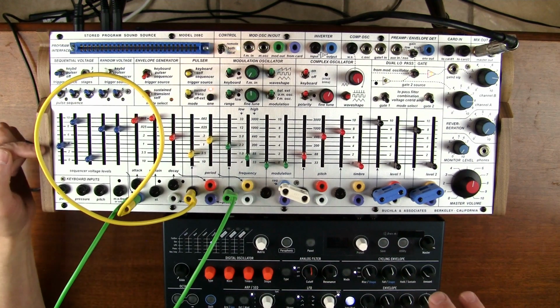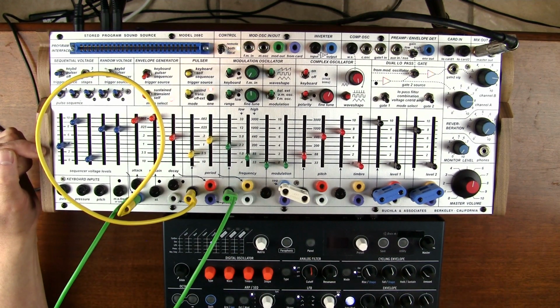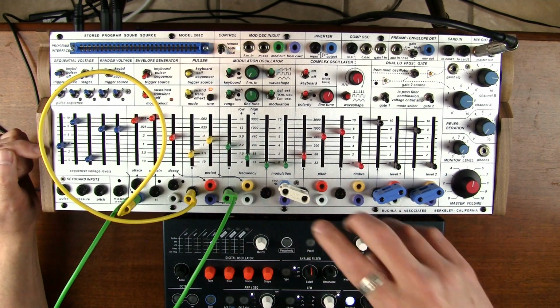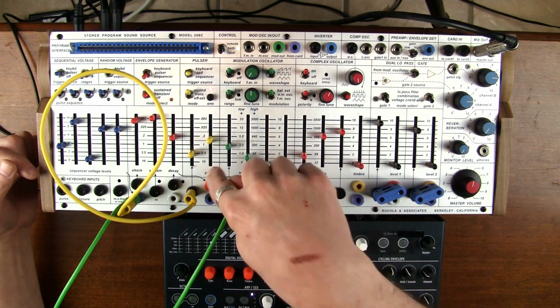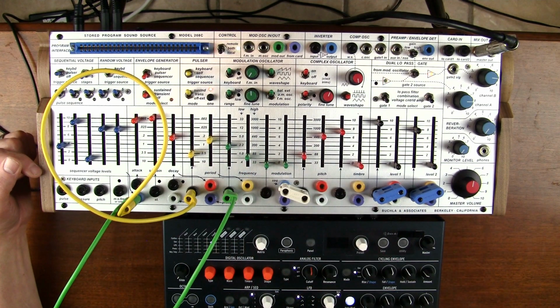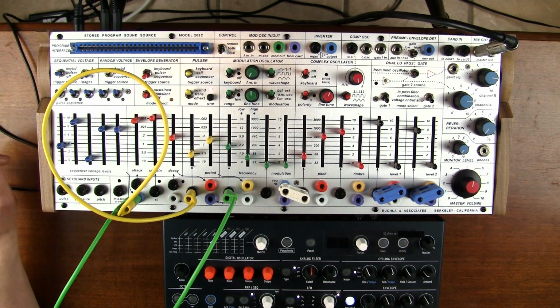So you have to find settings that create not only the rhythmic structure that you like, but the relationships between notes, by adjusting the inputs of the frequencies, the amount that the sequencer is controlling the pulsar, as well as the voltages in the sequencer.